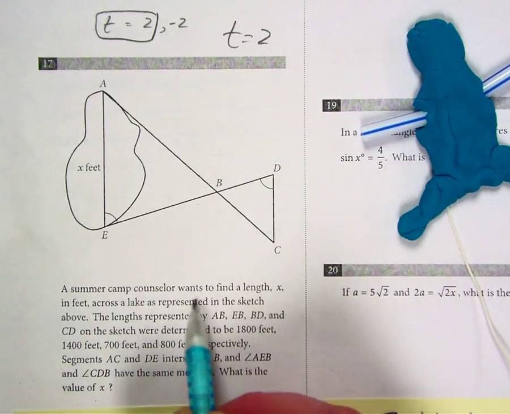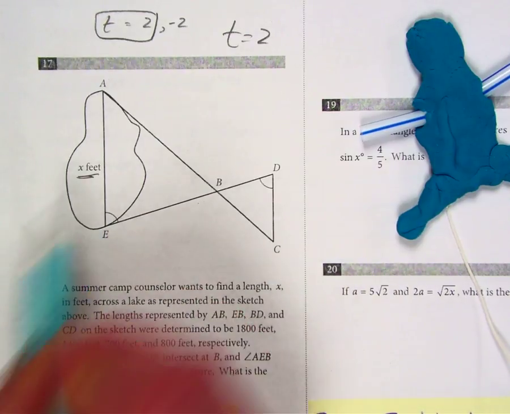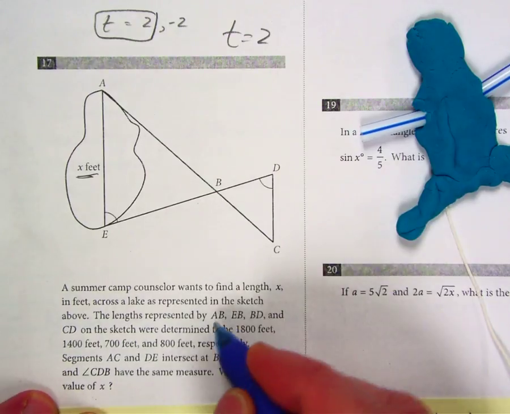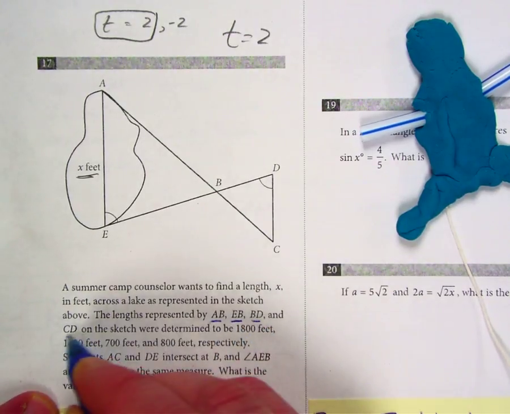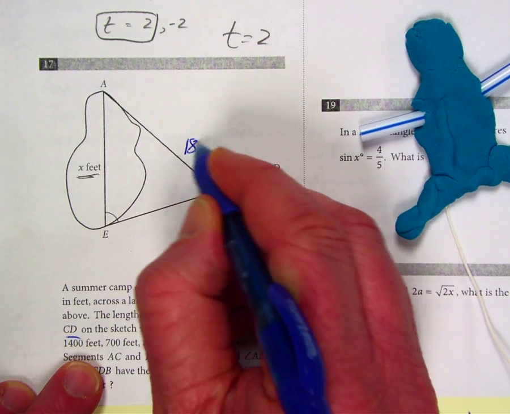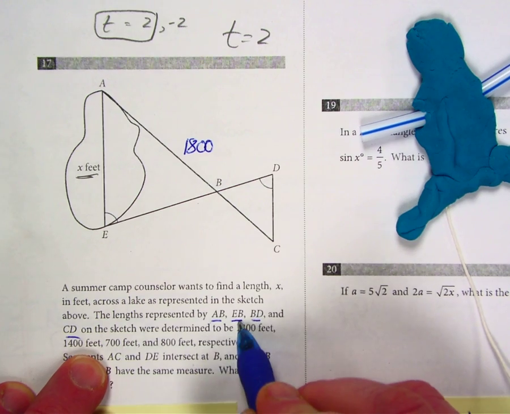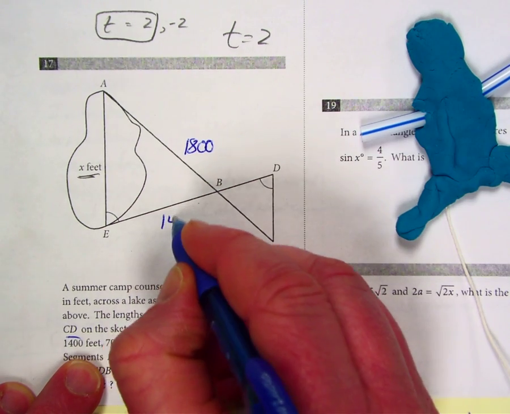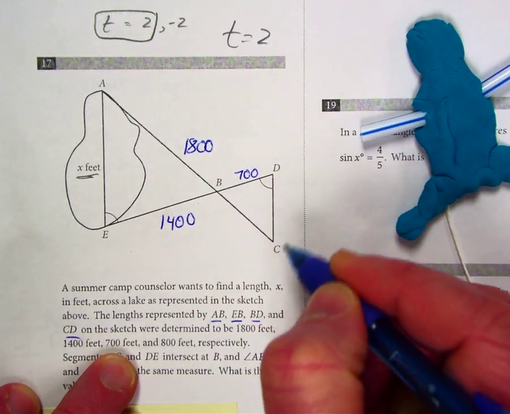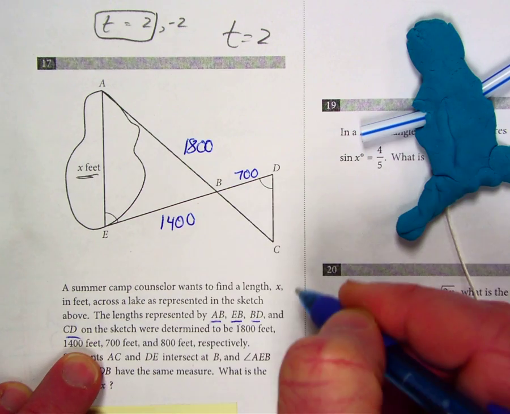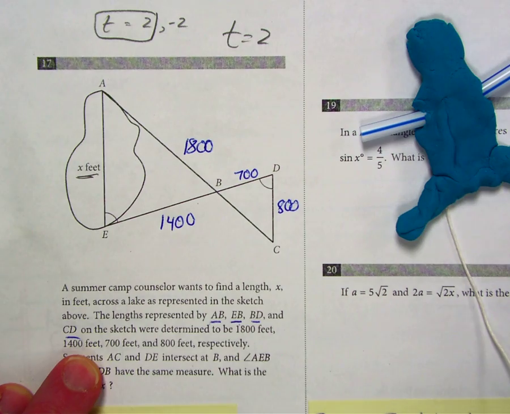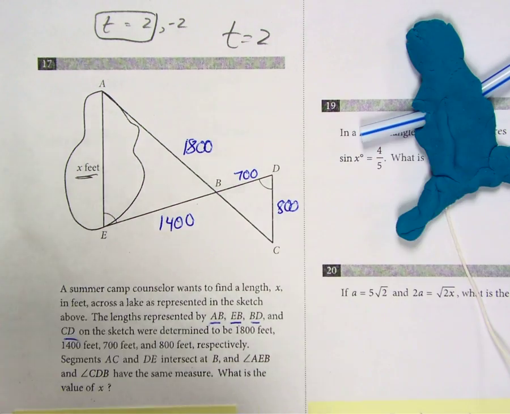So, okay, a summer camp counselor wants to find the length x in feet. We're talking about this length right here. And we have a triangle, and they tell you these lengths, AB, EB, BD, and CD, in order. So make sure you get those right on the picture. So AB is 1800. EB is 1400. BD is 700. And CD is 800. That's important because you have to follow where the letters take you, otherwise you don't have a problem that you can work with.